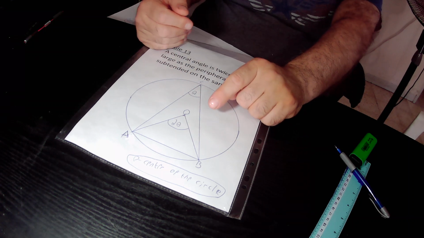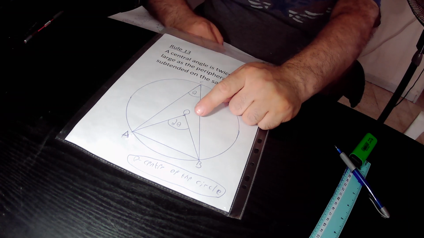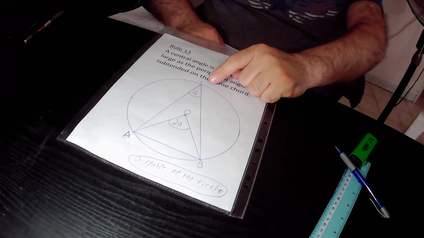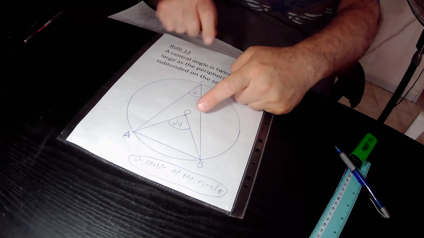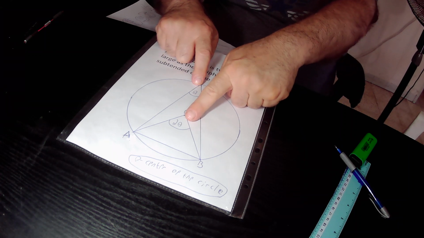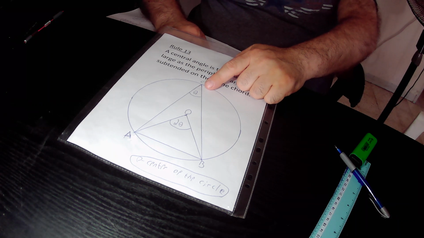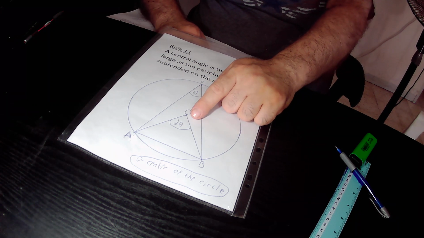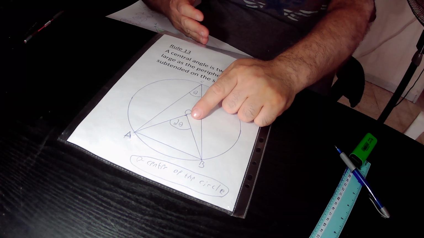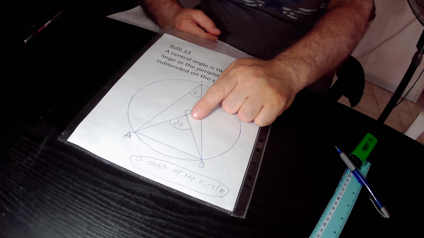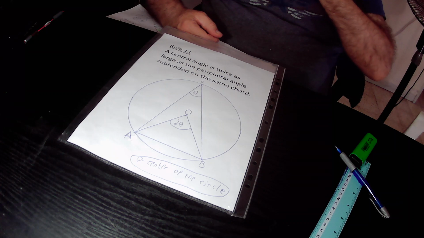And therefore, according to this rule 13, the size of this central angle must be twice as large as the size of this peripheral angle, because both of them are subtended on the same chord AB. And because the size of peripheral angle ACB is theta, according to rule 13 the size of this central angle AOB must be equal to 2 theta. So we can actually implement rule 13 in our drawing.